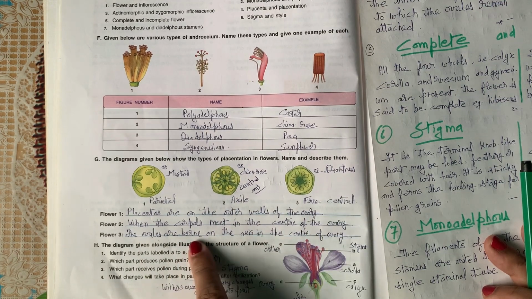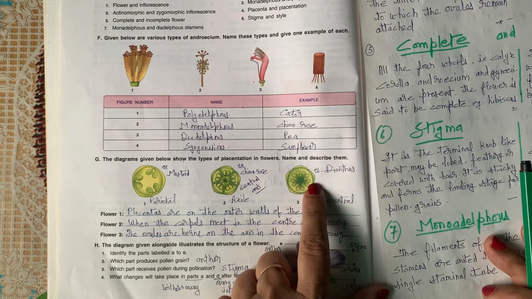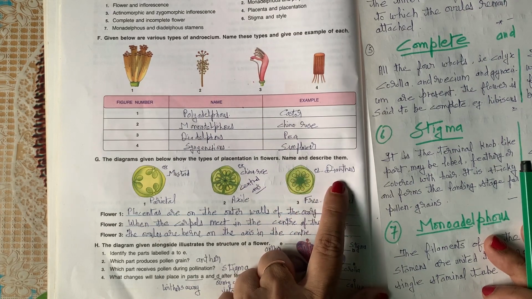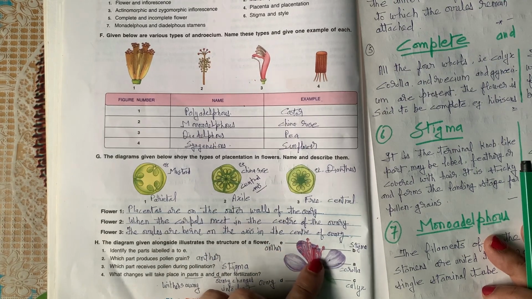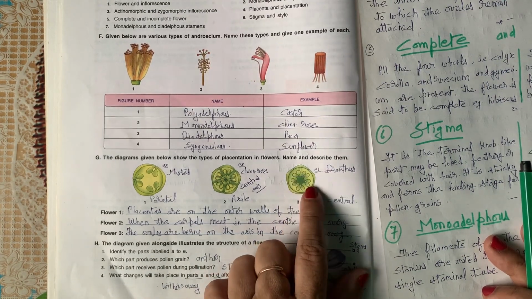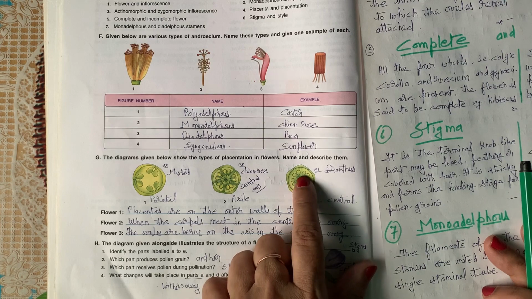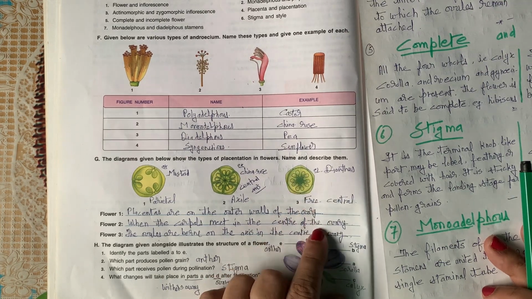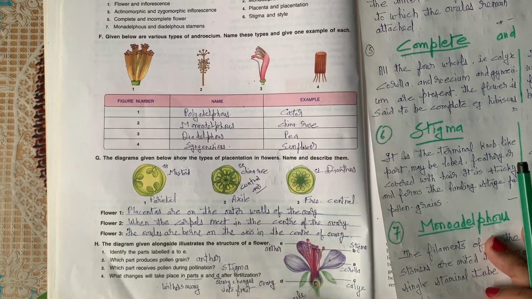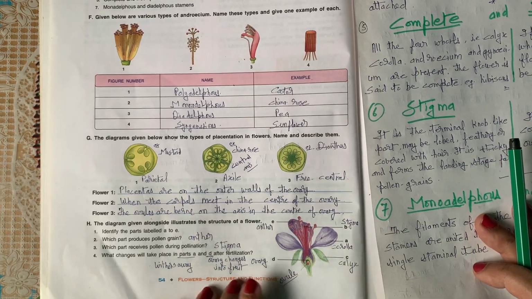Third one, free central. Here ovules are borne freely, that is the case of dianthus. Ovules are borne on the axis in the center of the ovary. In the center of the ovary, there is thin parenchymatous tissue, it is the placenta. This is the outer wall of the ovary, inner wall of the ovary. Placenta is present here.